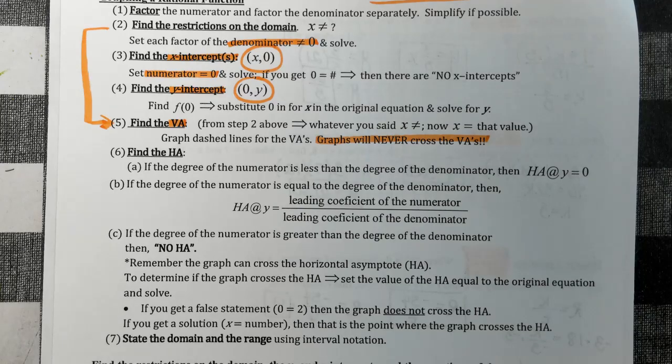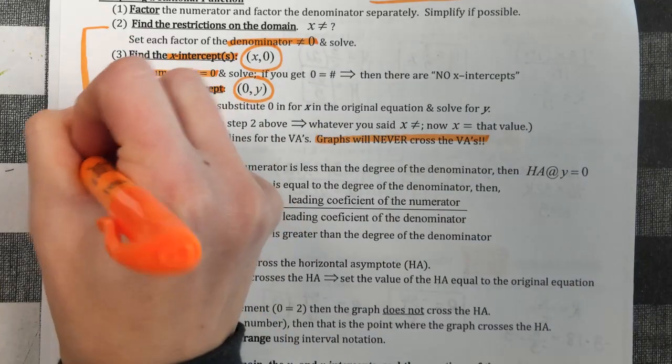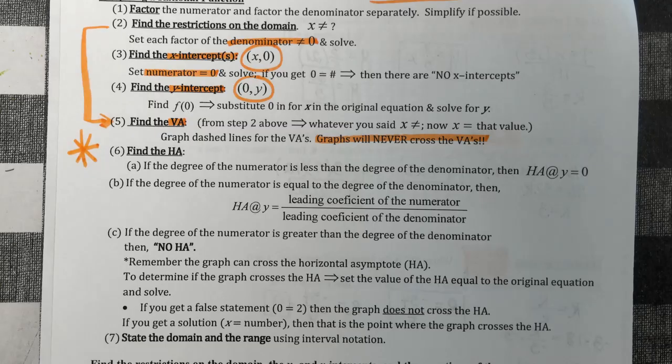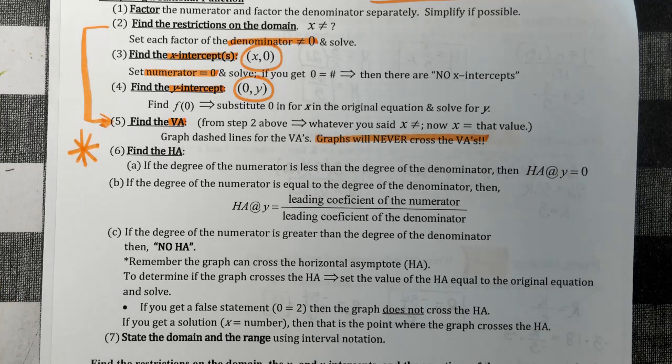For our horizontal asymptotes, you've got 3 rules that you're going to have to know. They all refer to the degree of the numerator and the degree of the denominator. When I say the degree, do you know what I'm talking about? Do you remember from chapter 5? The degree of a polynomial came from where?